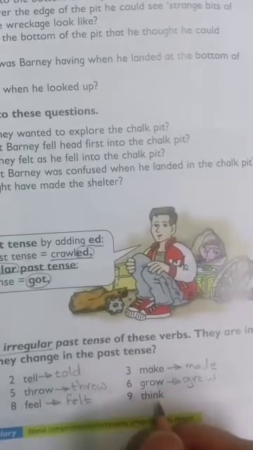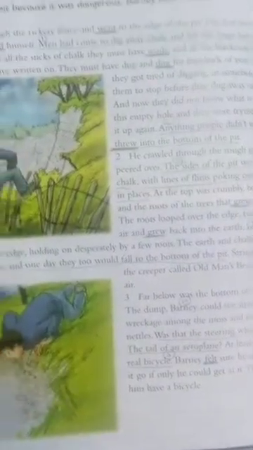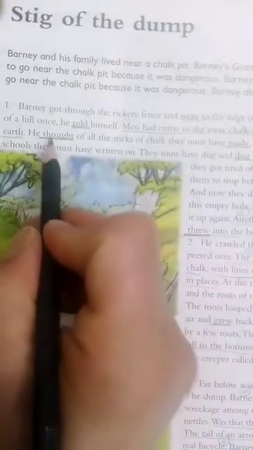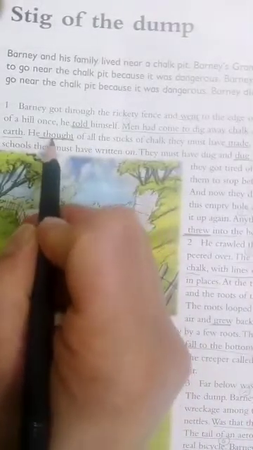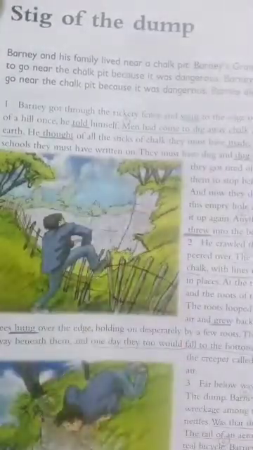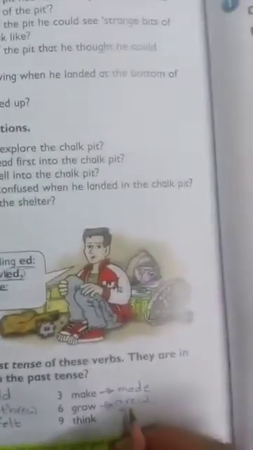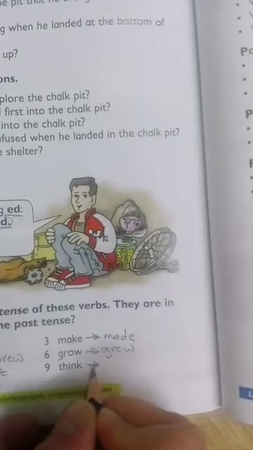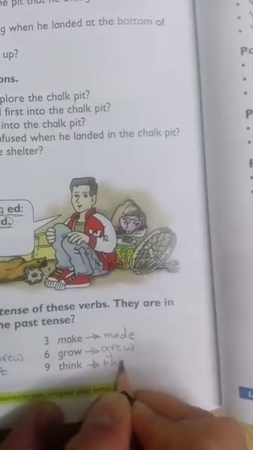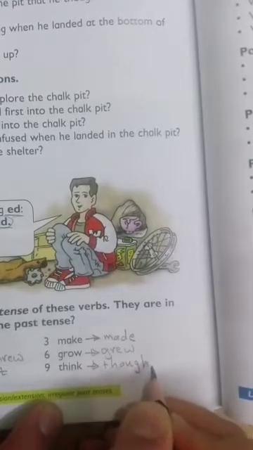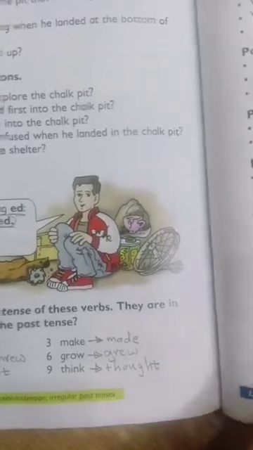Number 9 is think. And what is the past tense of the verb think? Here it is. It's the verb thought. So it's an irregular past tense, and beside think we just write the verb thought. These are the past tense verbs that they wanted us to find from the story. I want you to write them in your language book.